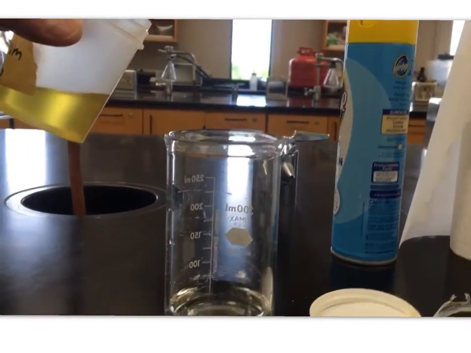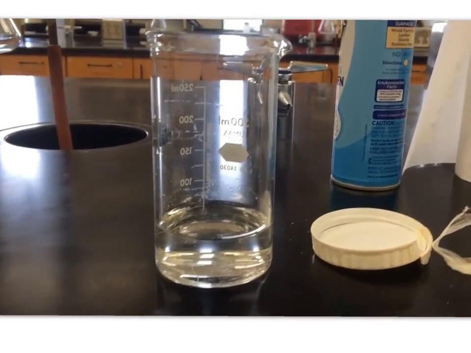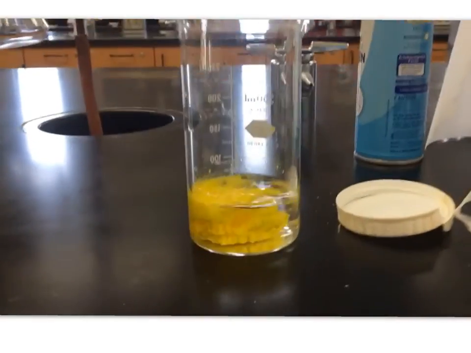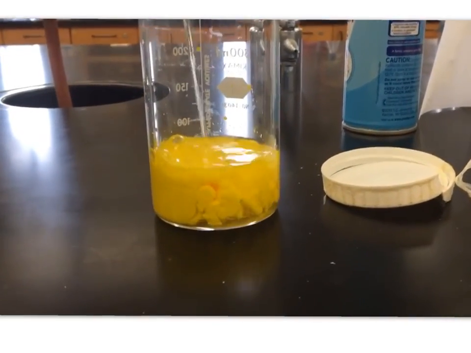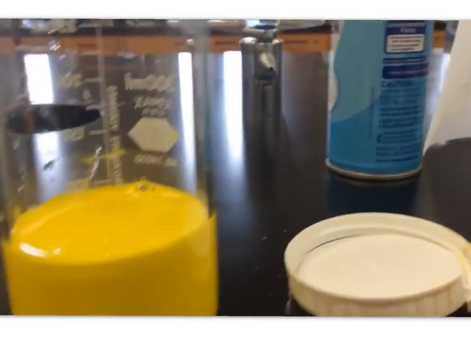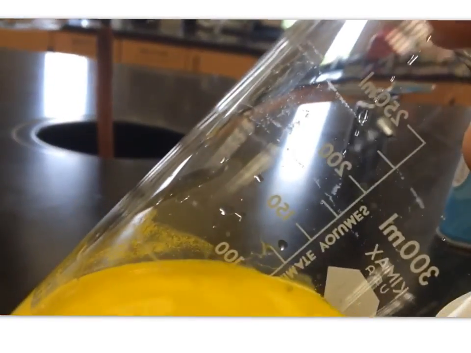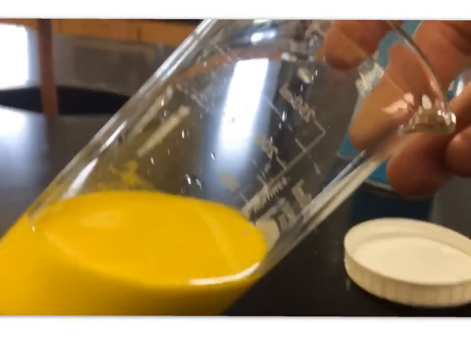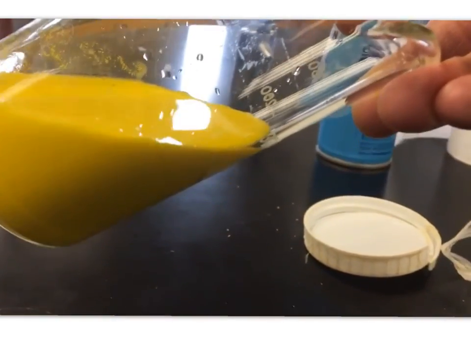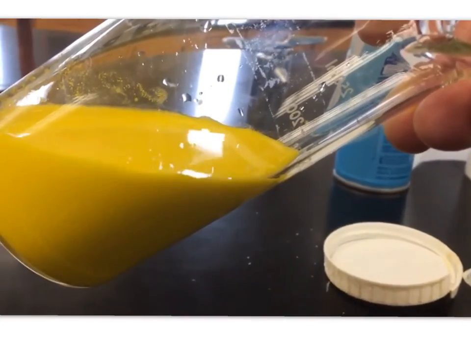Got my potassium iodide here, going to pour it into my lead(II) nitrate. Dramatic action shot. Zoom in. Whoa, look at that. What you'll see here is I now have not just a color change, but if you look at the sides of my beakers there, you'll see that I have little particles. Specifically little particles of lead(II) iodide.